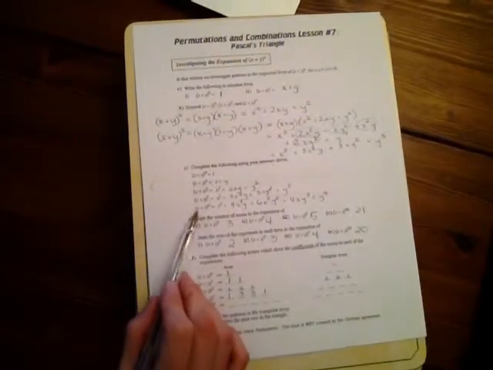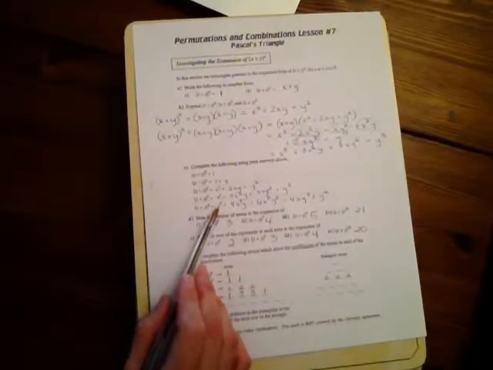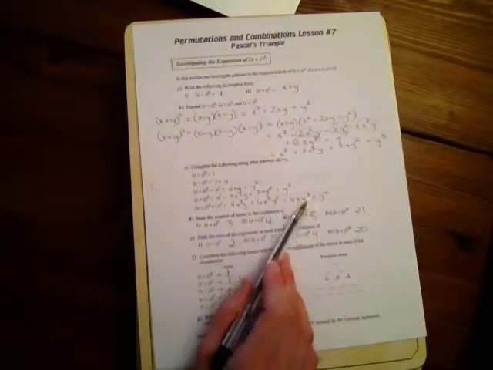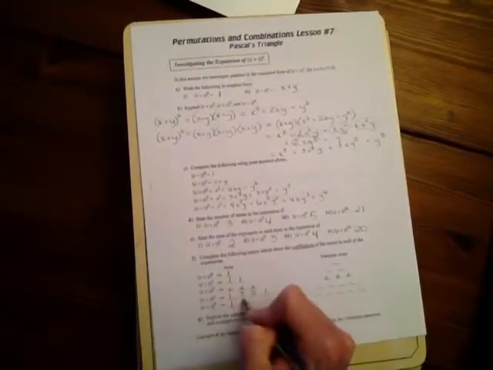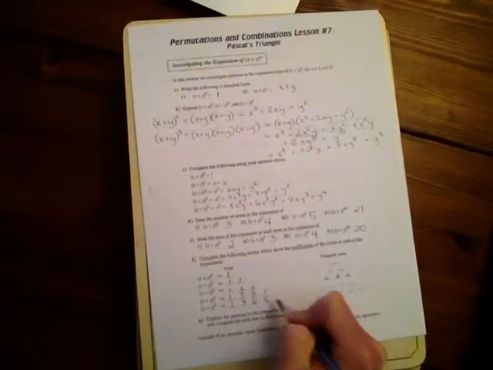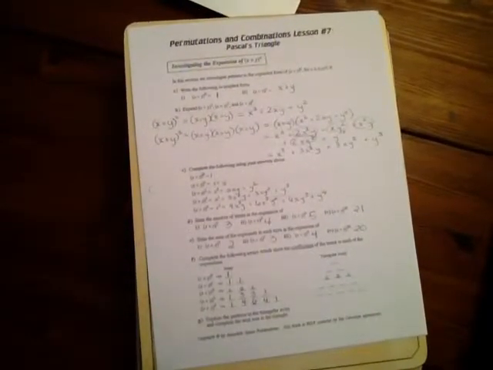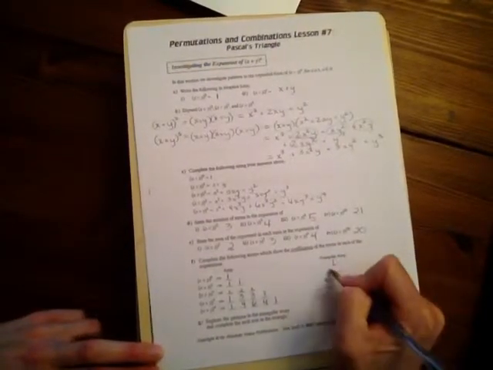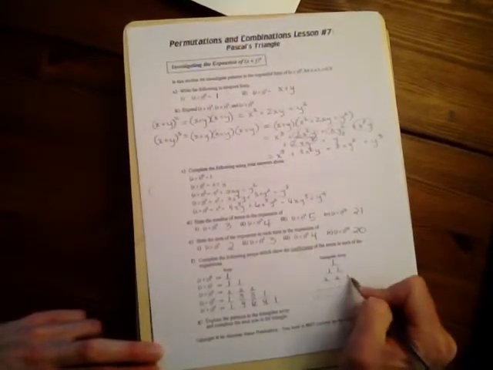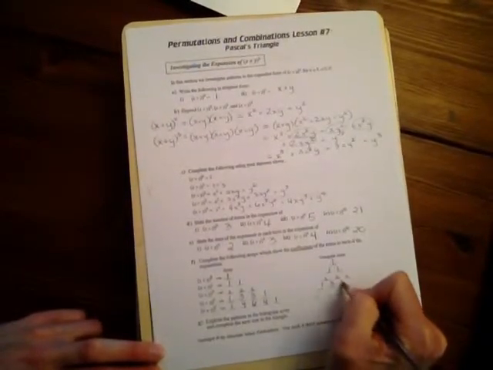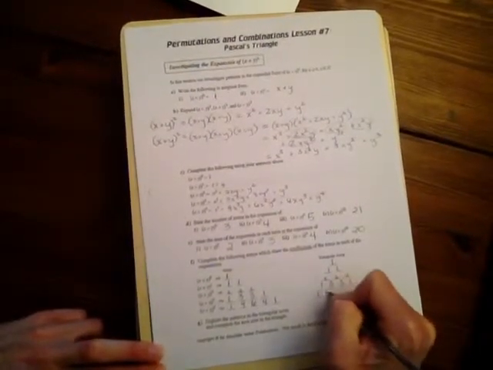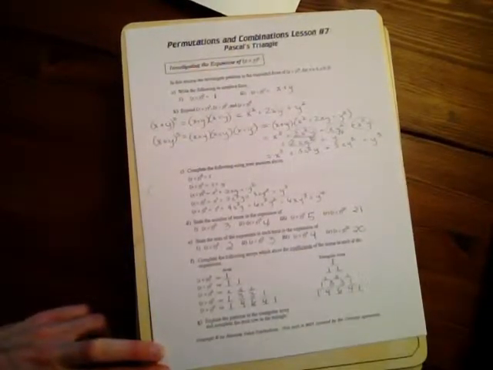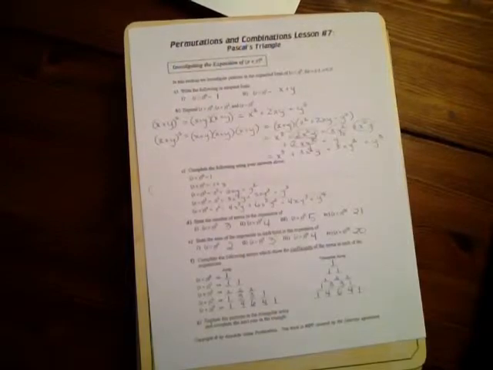Okay, for the expansion of (x + y)^4, the coefficients are 1, 4, 6, 4, 1. So if we were to set this up in a triangle now, we would get 1, 1, 1, 1, 2, 1, 1, 3, 3, 1, 1, 4, 6, 4, 1. Okay, now basically what we're creating is Pascal's triangle.